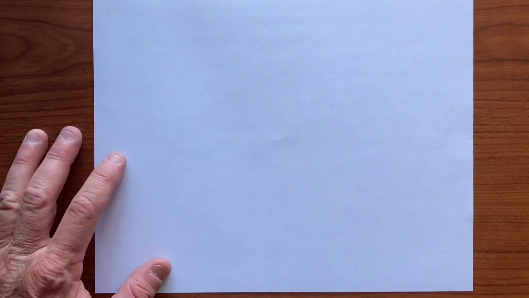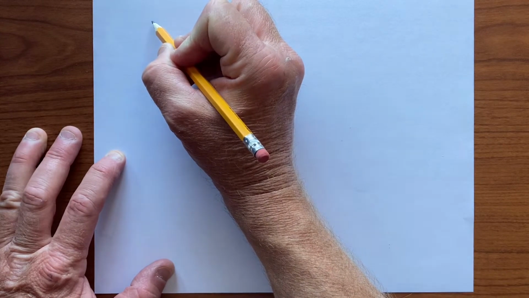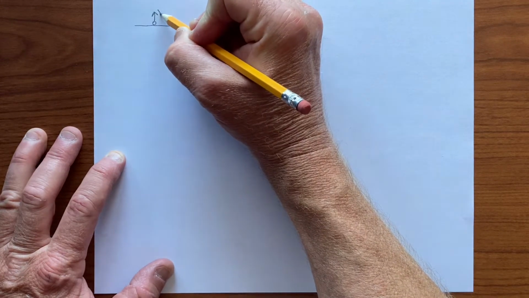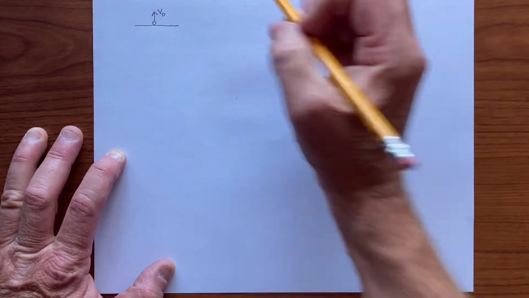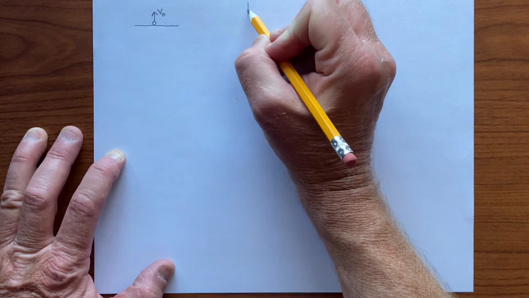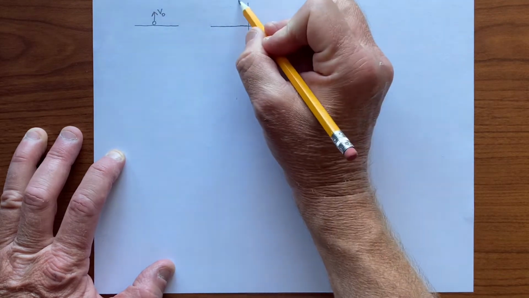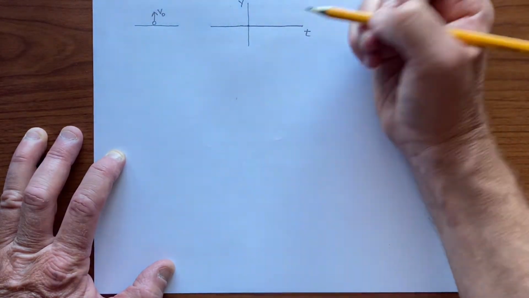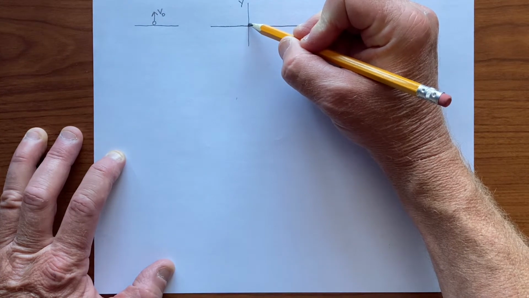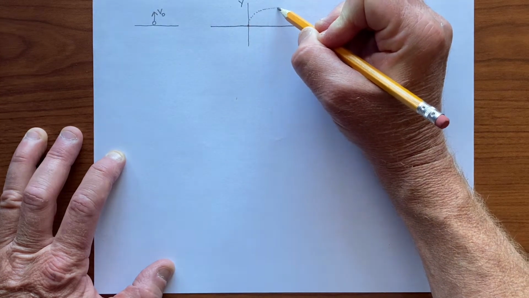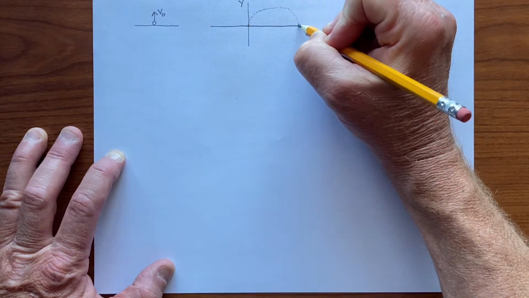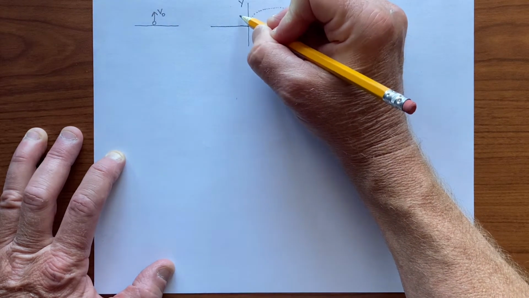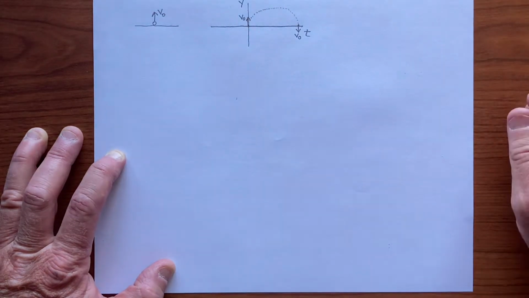Okay, in the mechanics course, we considered an object launched from the ground at some speed v naught, and we solved the equations, and we noticed that if y is the height and t is the time, then the object travels upwards in time and slows down, reaches a maximum point, and comes back down with a speed which is equal to the speed with which it was launched. Of course, the direction is different.